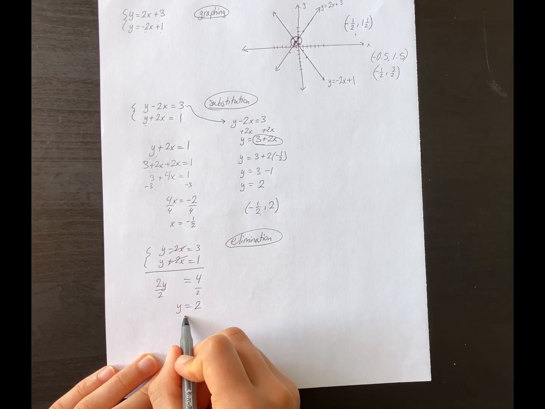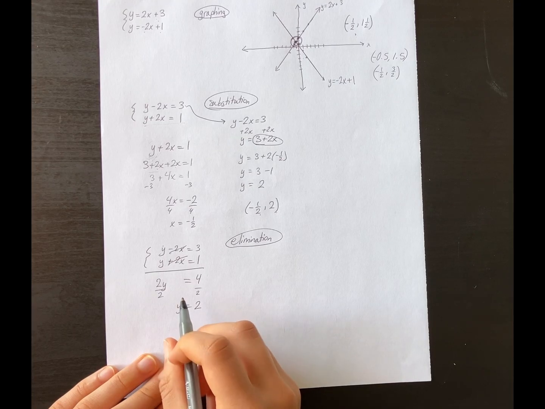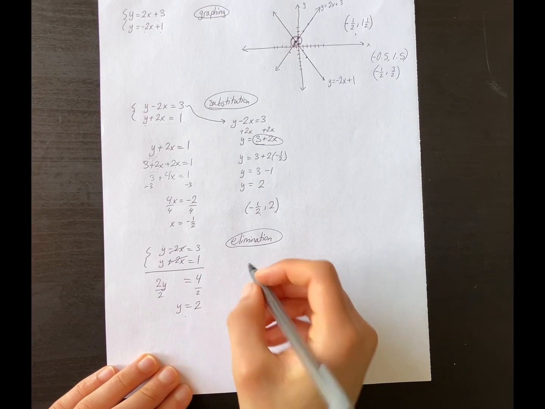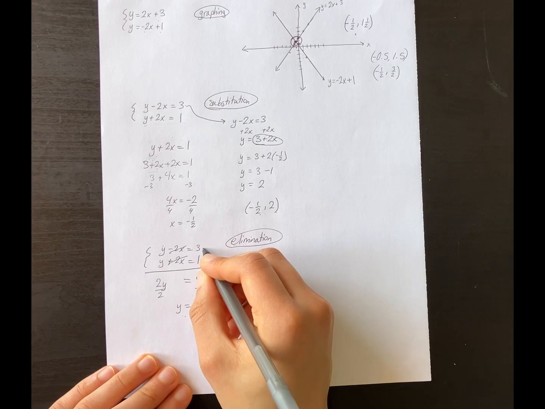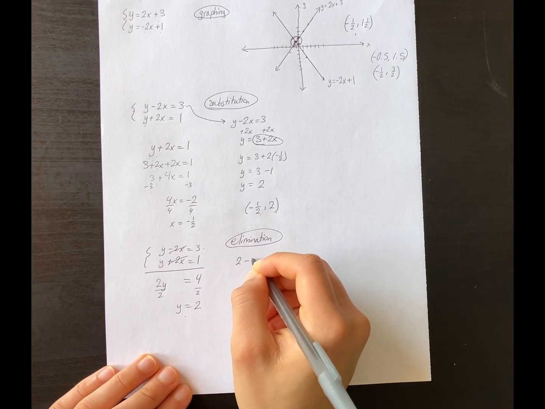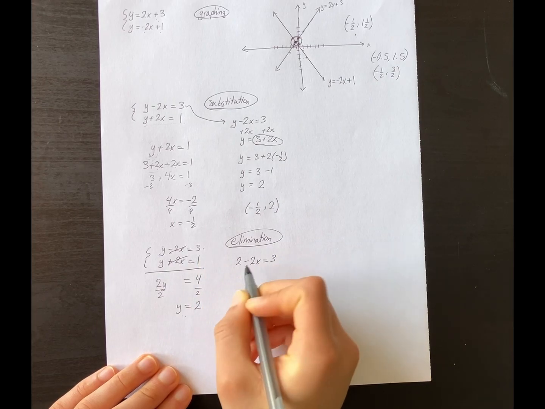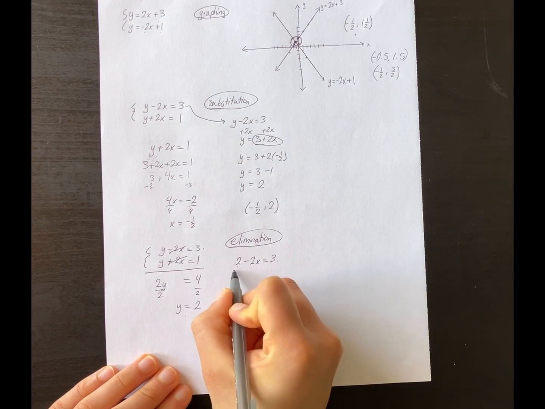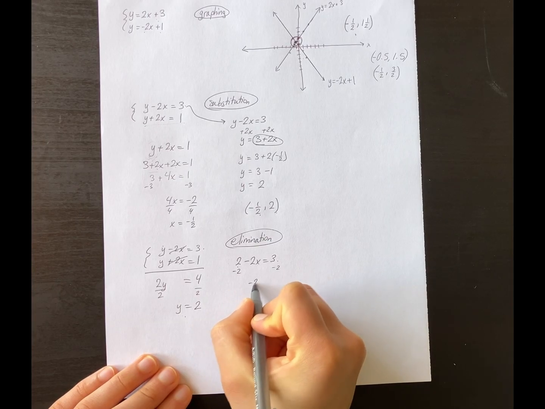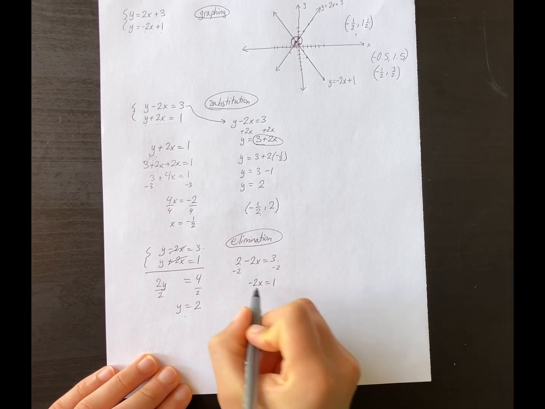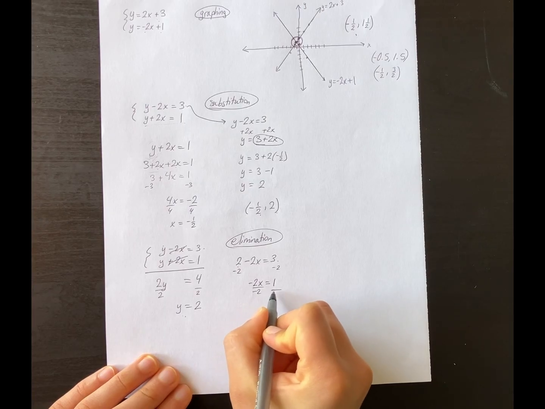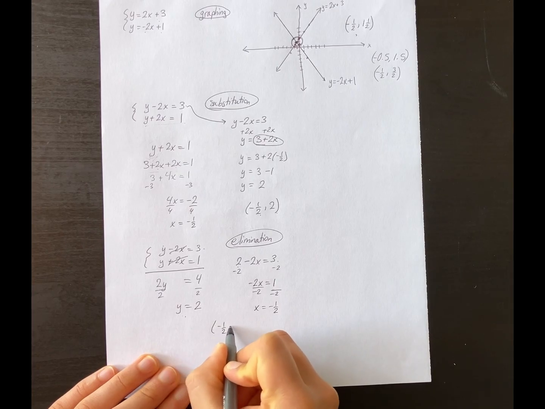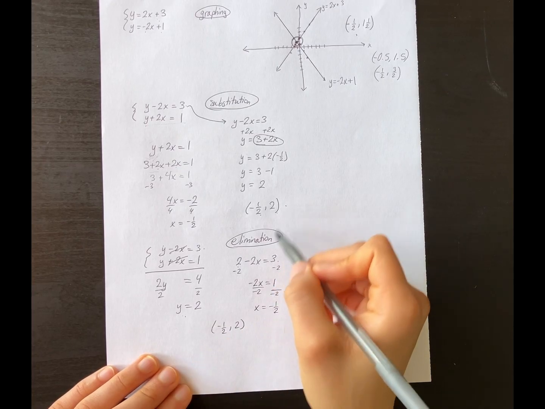Now I'll take this value for y and plug it back into either of these equations to get x. It doesn't matter which one you use. I'm going to use the first one. 2 minus 2x equals 3. Again, I put in the 2 for y. I'm going to subtract 2 from both sides, and then divide both sides by -2. And so we get the same answer that we got from substitution.